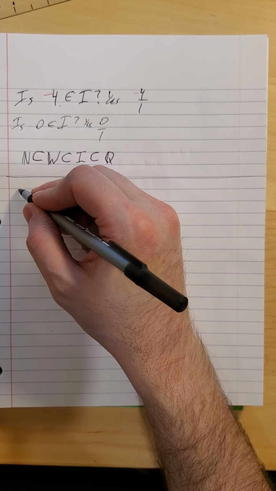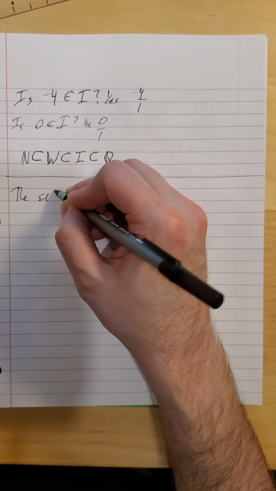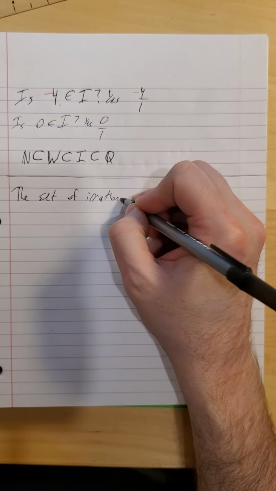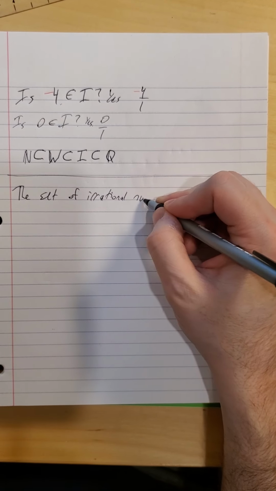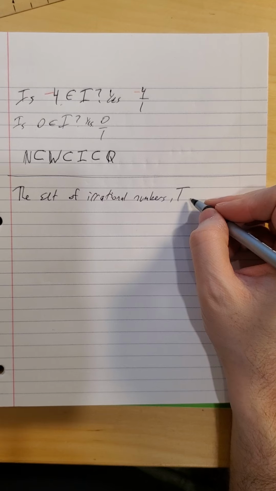So next we'll look at the set of irrational numbers. We'll use a T for that.